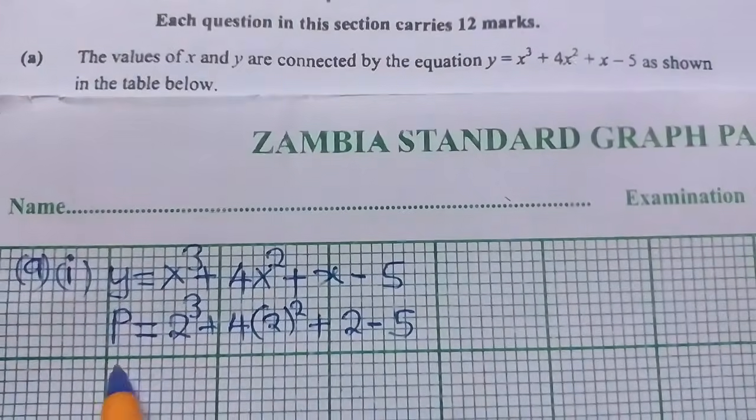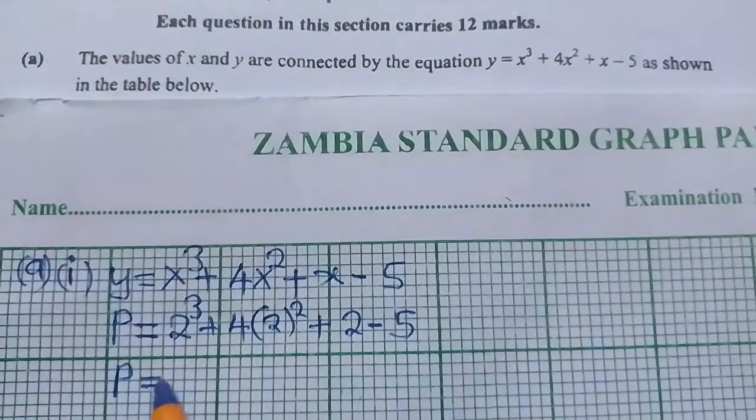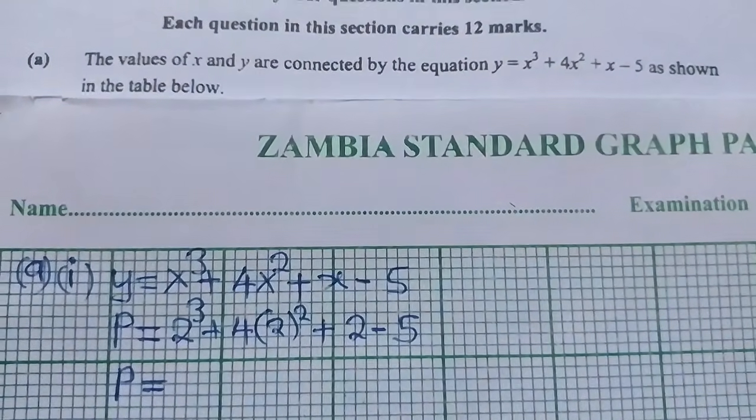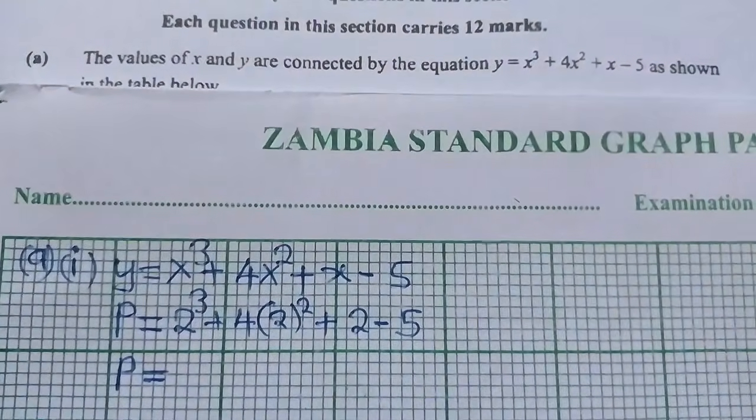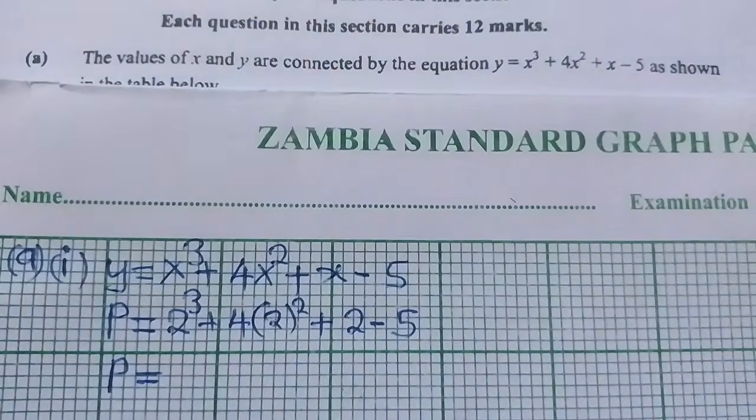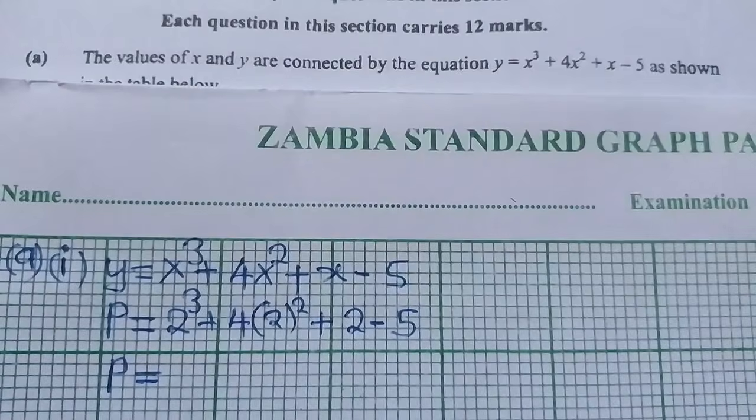Then you say p is equal to what? So what is the value of p? You get your calculator, then you calculate everything there. You say 2 cubed plus 4 open bracket 2 squared close bracket plus 2 minus 5. You do that.